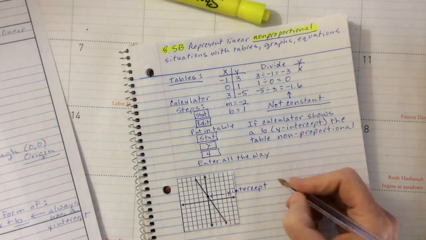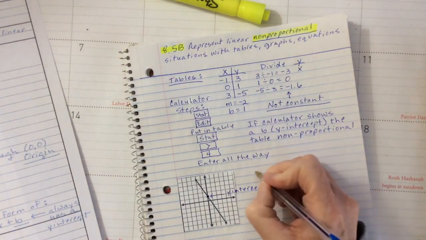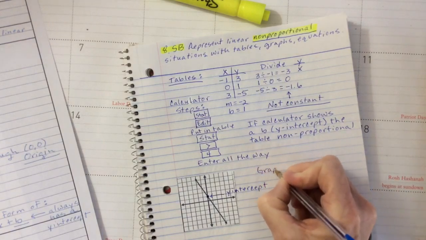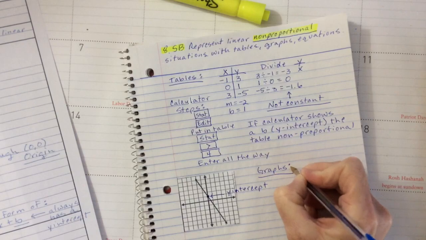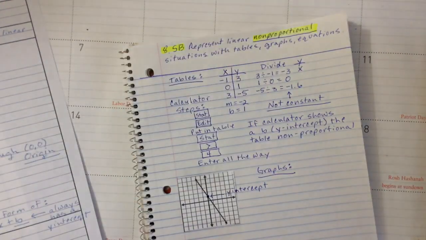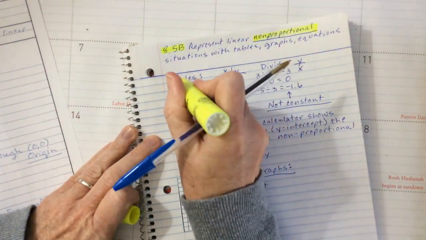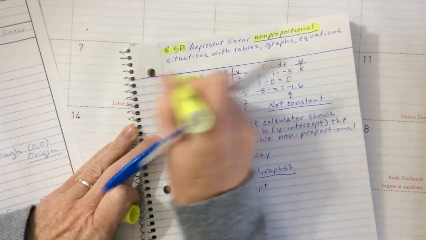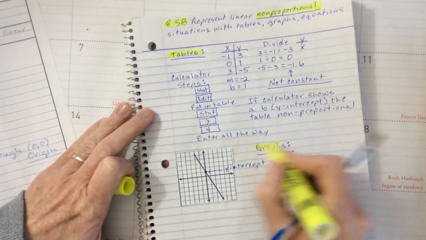But the main thing in a graph, so this is for our graphs, we represented a table, and now we're representing a graph.